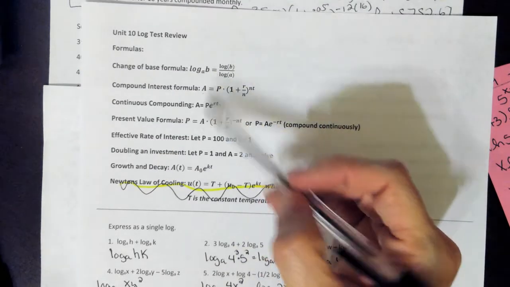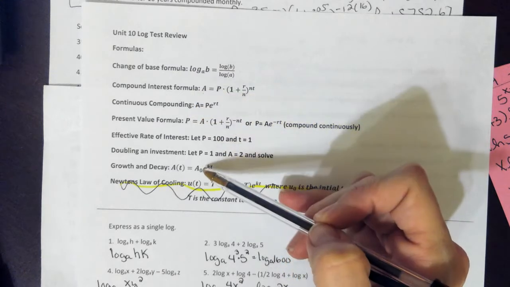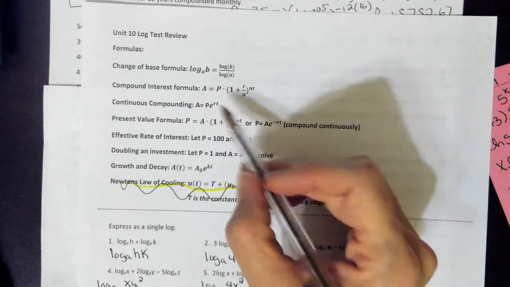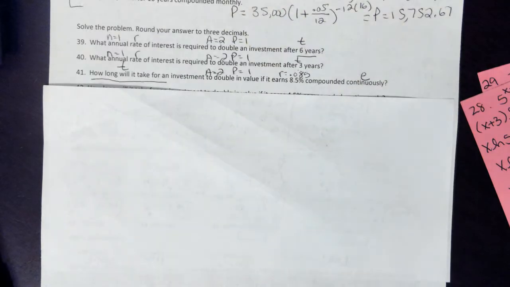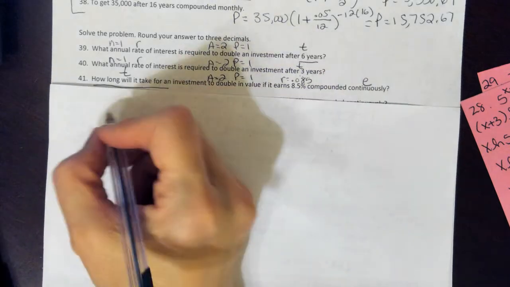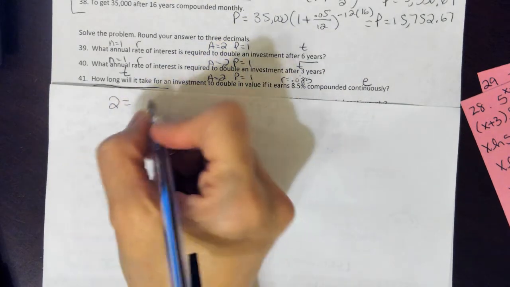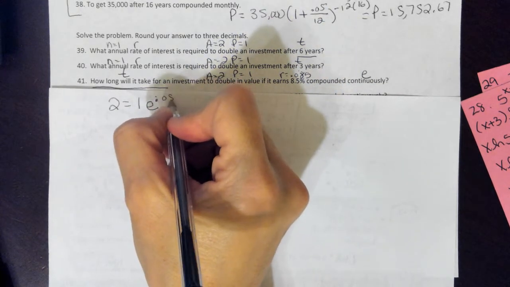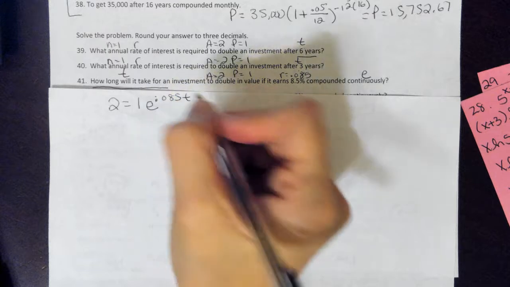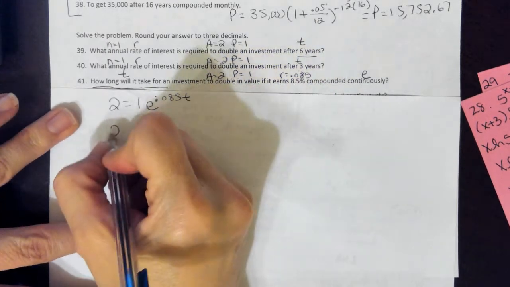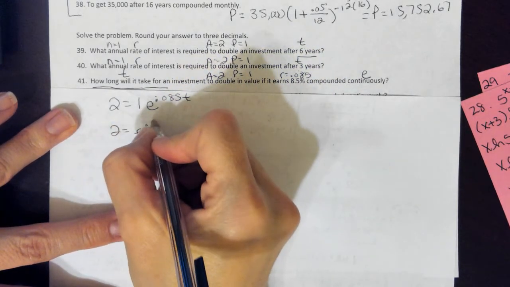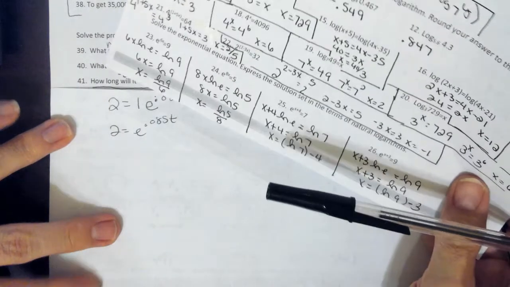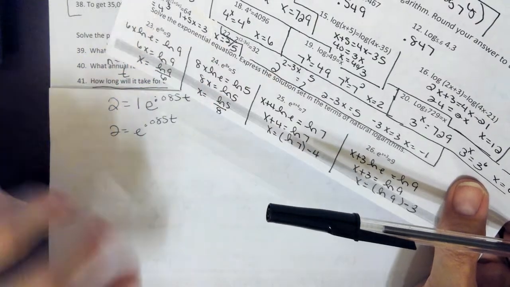Well, the ones that have the E in it are the ones that say continuous. Right here. So I can choose which one. Again, I'm going to choose the one with the positive exponent. So A equals 1 times E to the 0.085 T. Well, 1 times E is just E to the 0.085 T. Now it's really familiar. These are just like the ones that were on the front of our review sheet.